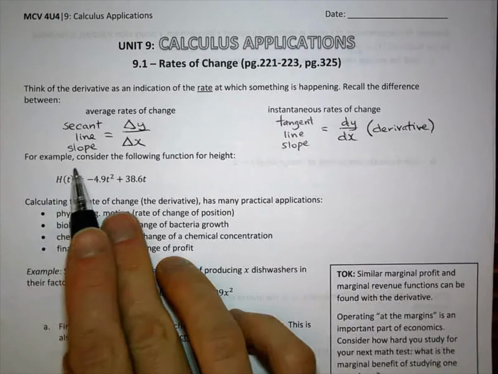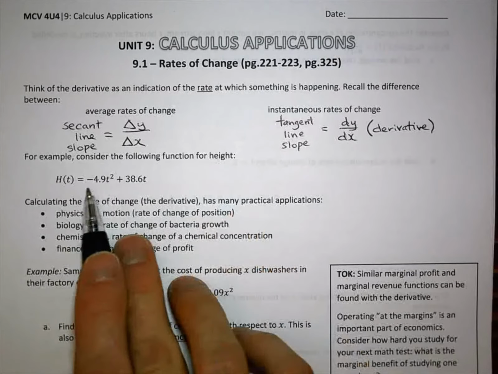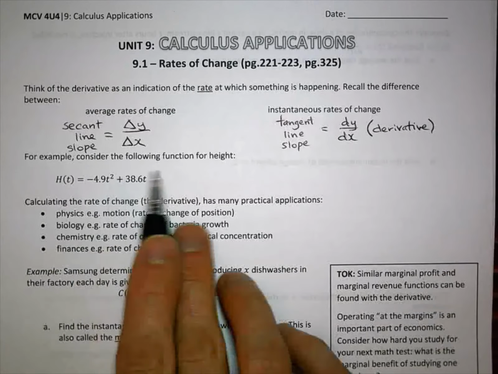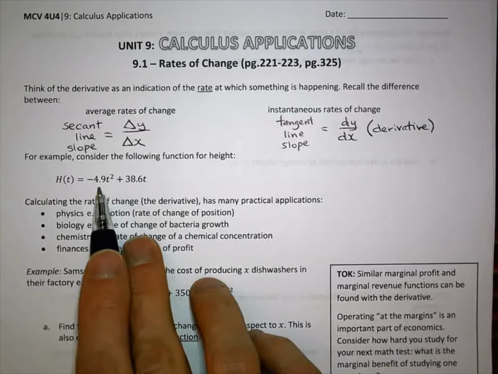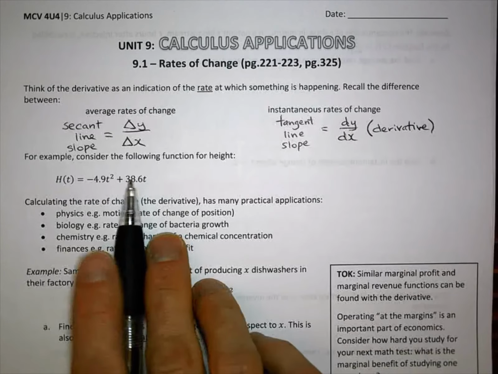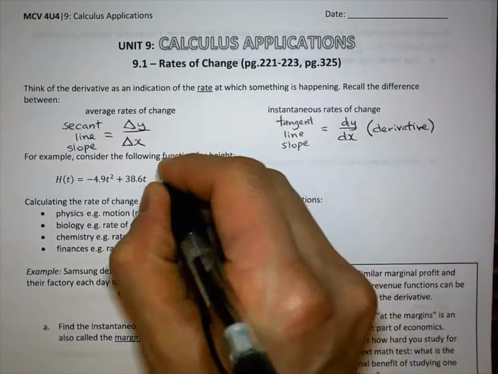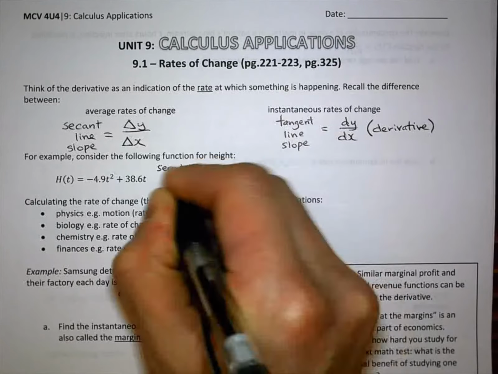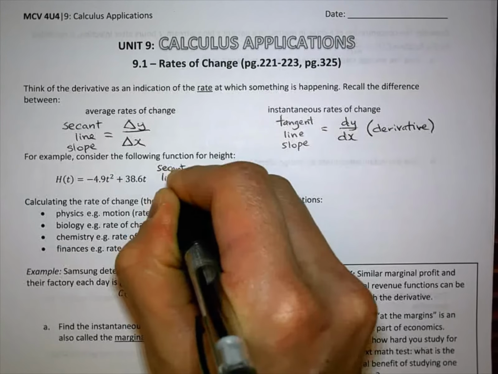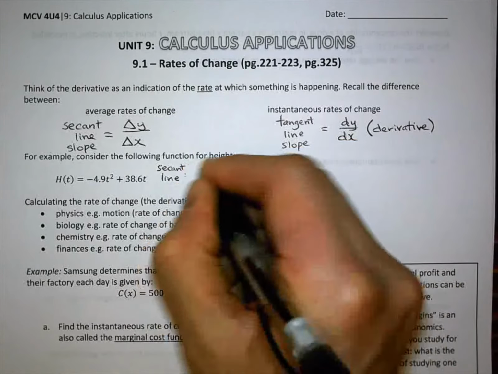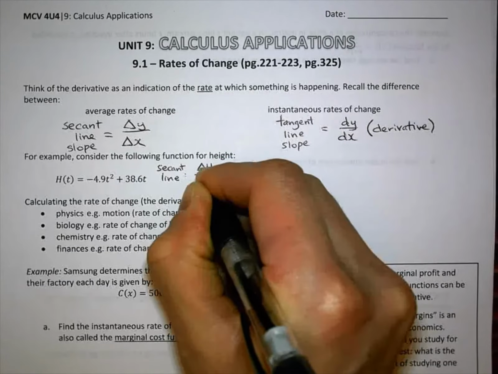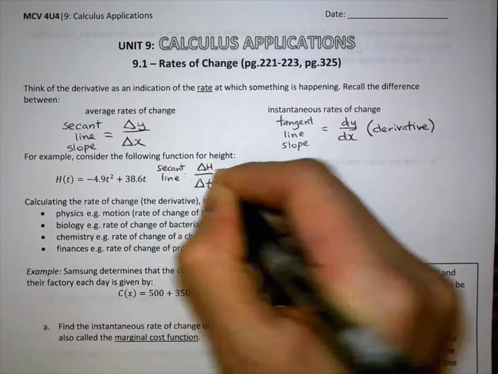So for example, consider the following function for height. I have the height of an object as a function of time. So I could plot this, or I can imagine this as some sort of quadratic. If I were to look at the secant line, or the average rate of change, I would take the change in y, so that is delta h, over the change in x, or delta t in this case.